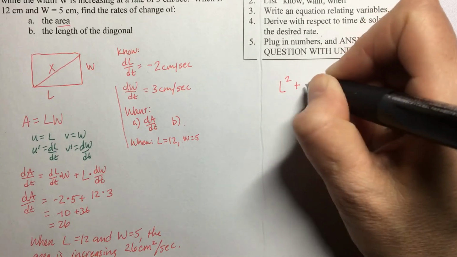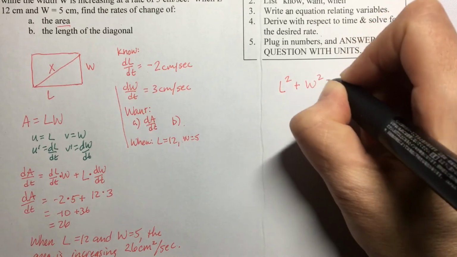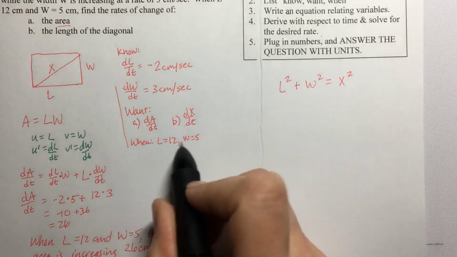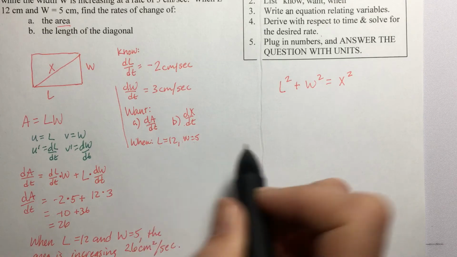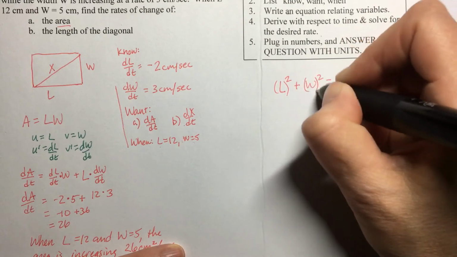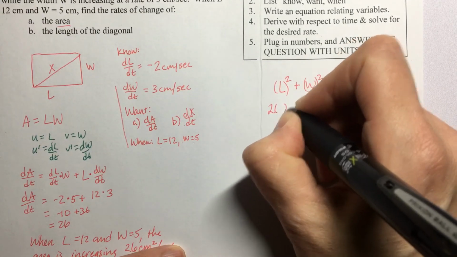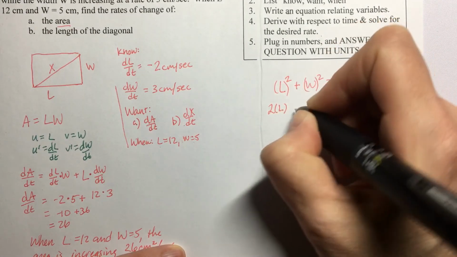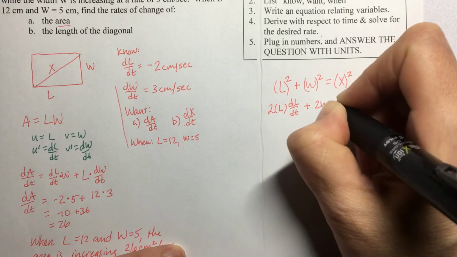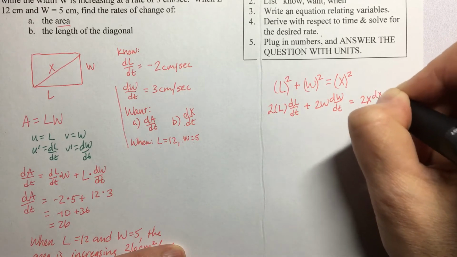L squared plus W squared equals X squared. So the thing we want then is dx/dt, again when L is 12 and W is 5. If you want to put that L and that W and that X into parentheses as a reminder about our chain rule, it's the derivative of the outside, so the 2, keep the inside the same, the L, times the derivative of the inside, dL/dt. Chain rule. And then 2W dW/dt, same logic, and 2X times dx/dt.